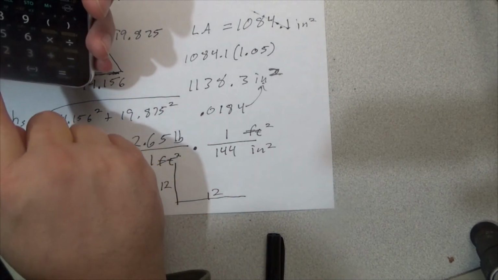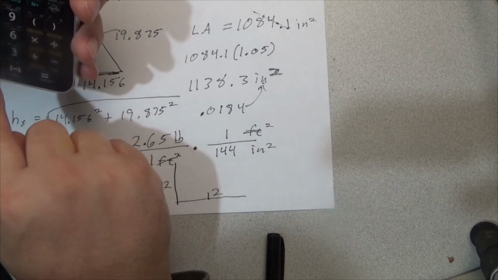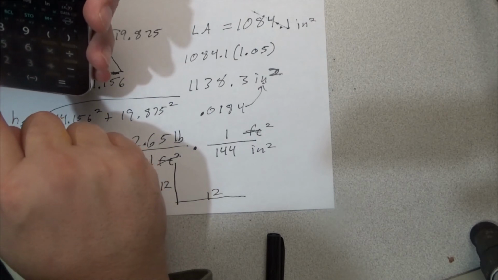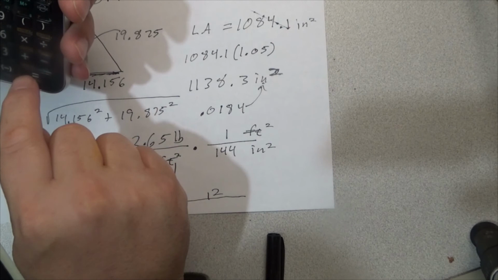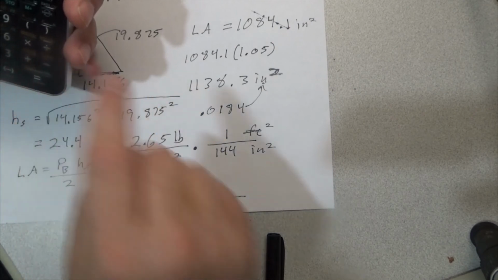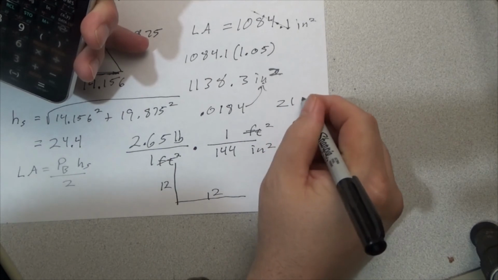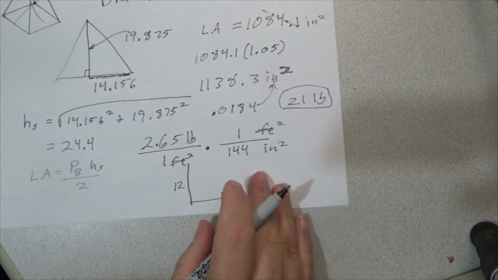So 1138.3 times 0.0184, and I get about 21 pounds. Okay, so let's try it the other way.